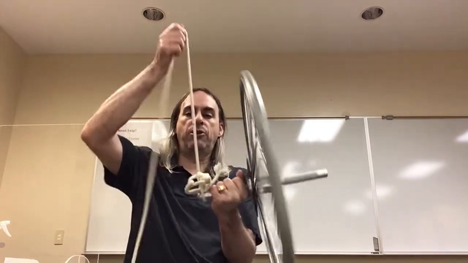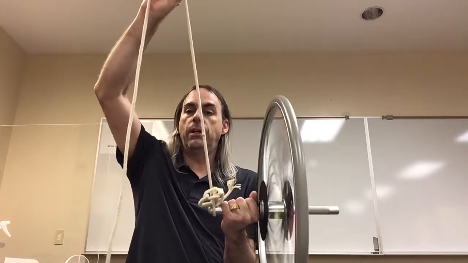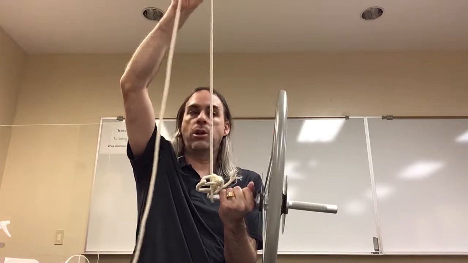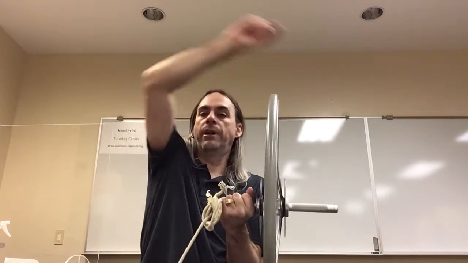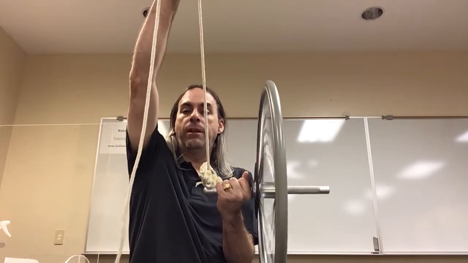And imagine if we had two strings supporting it, there'd be no net torque due to the strings. Like this string is causing a torque that way. The other string would be causing a torque that would balance it. And then we cut the string.